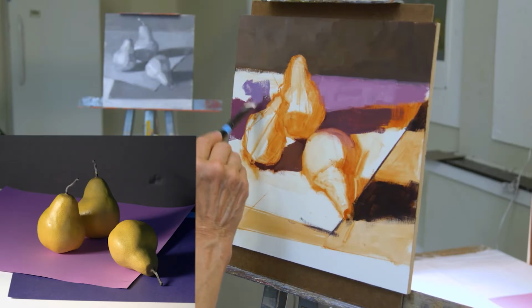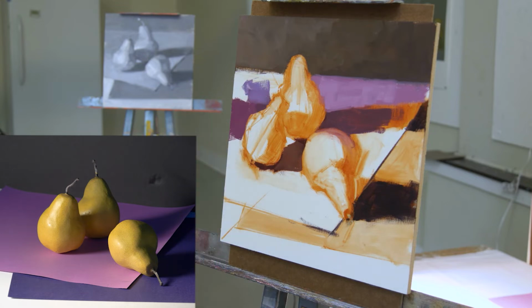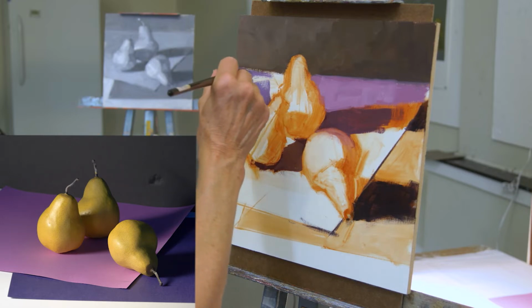This one I upped the blue a little bit because this side doesn't have the light, and the left side is bluer where the light doesn't hit it. So I want that to be pretty clear.